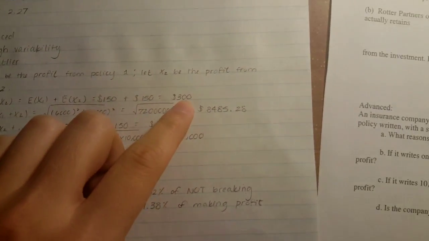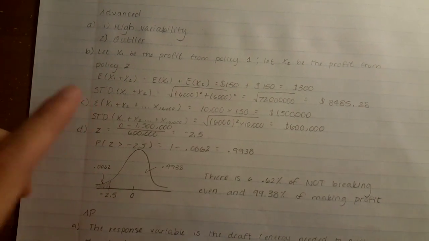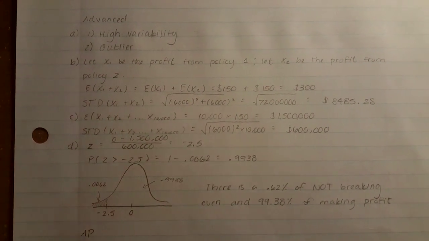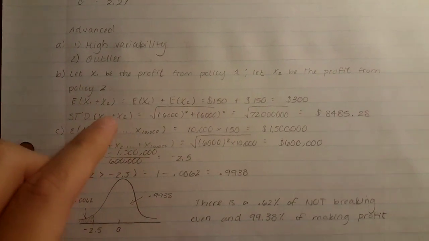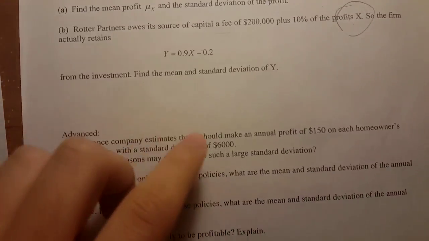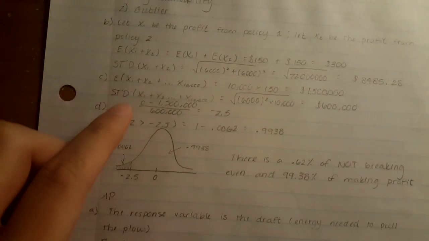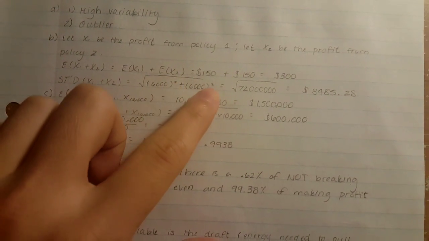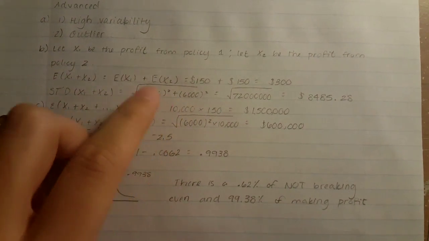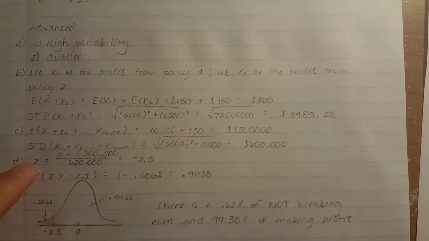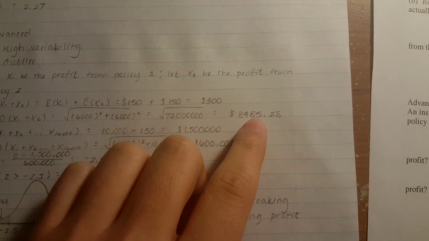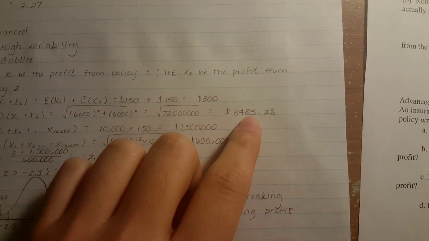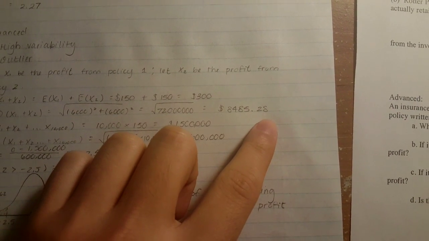That is the mean. Standard deviation, what's that rule? Was it square, add, square root? That's the one. Well, standard deviation here is, of course, 6,000. First, you would square them, you add them, and then you square root it to get that big number. And your standard deviation would be $8,485.28.